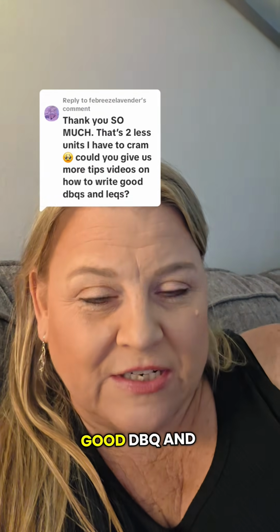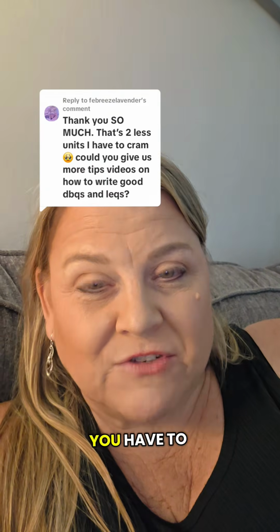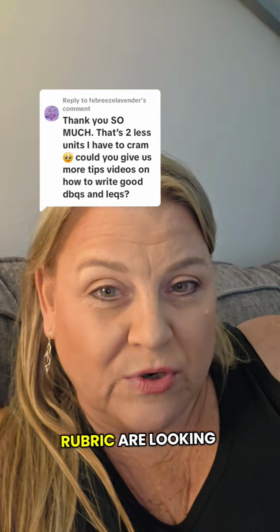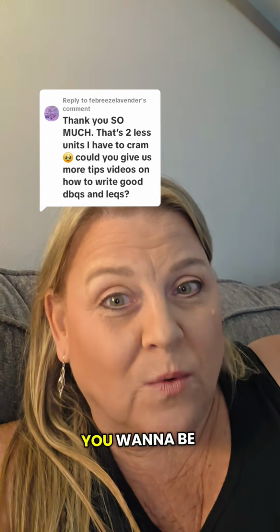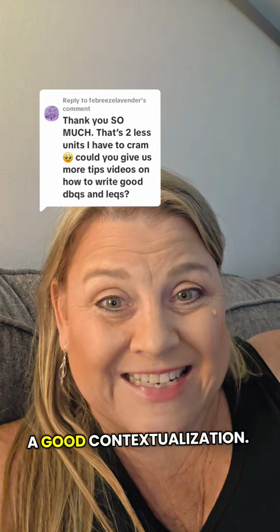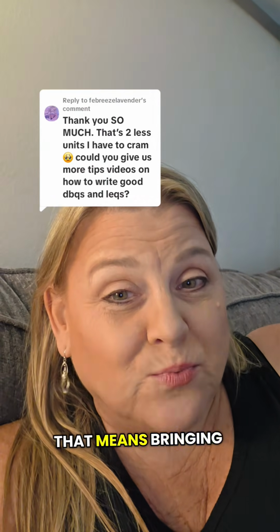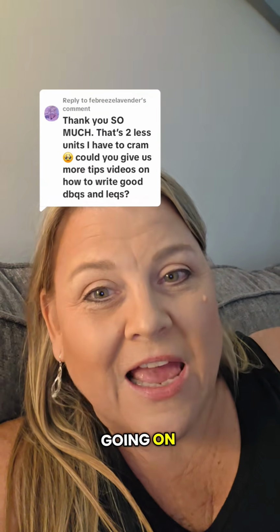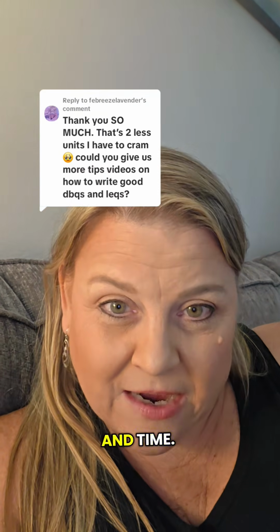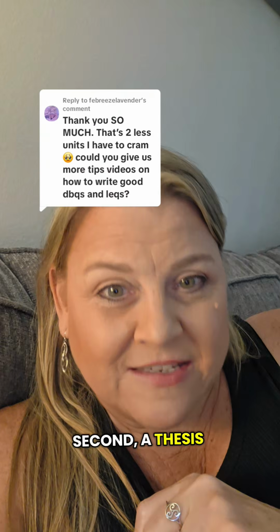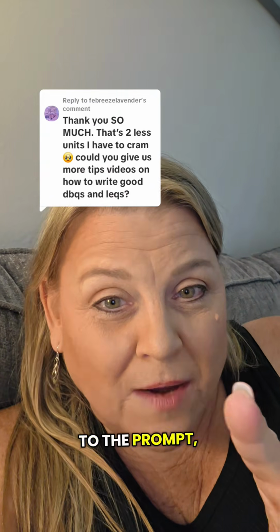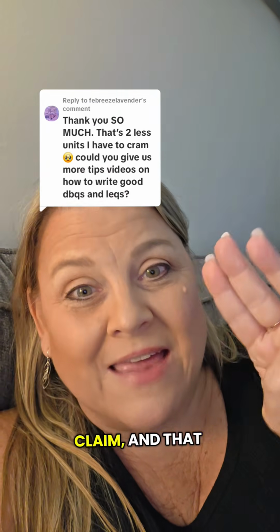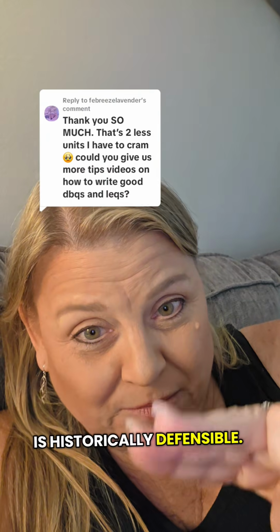To write a good DBQ and LEQ, first of all, you have to understand what the points of the rubric are looking for. You want to be able to write a good contextualization. That means bringing the reader up to speed as to what on earth has been going on that leads us to this place and time. Second, a thesis statement that responds to the prompt, that makes a claim, and that is historically defensible.